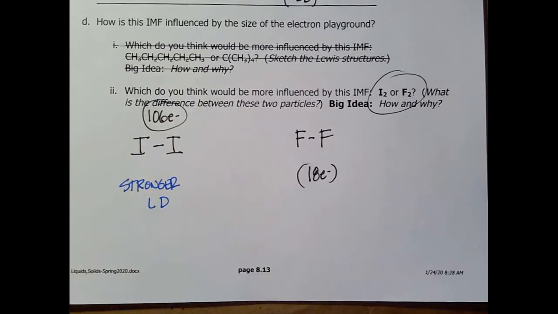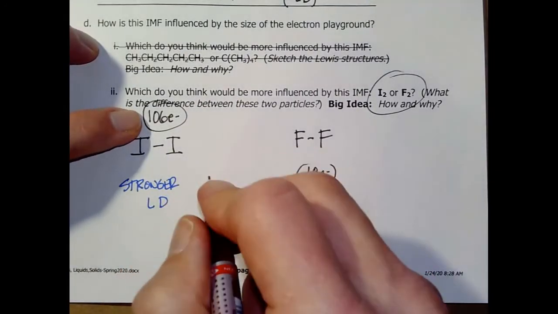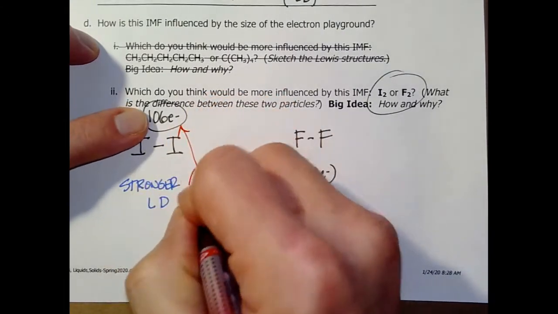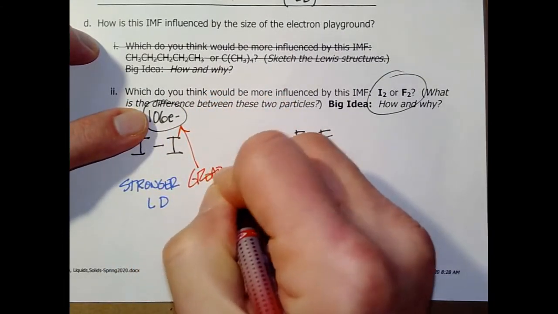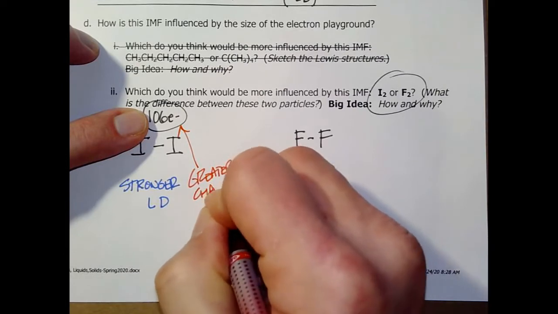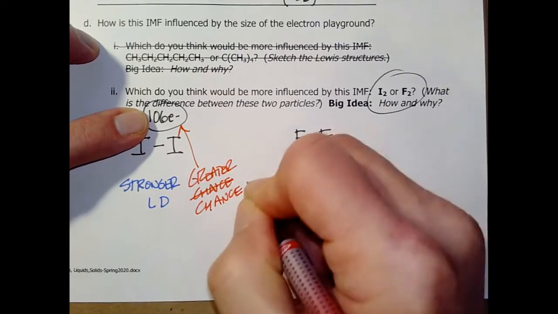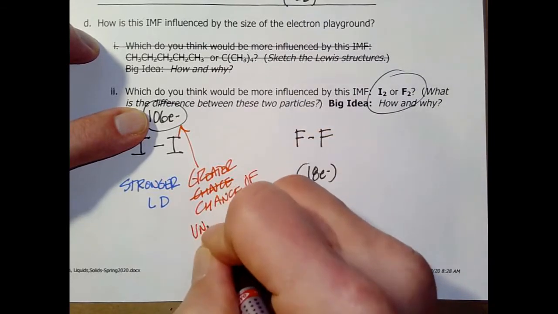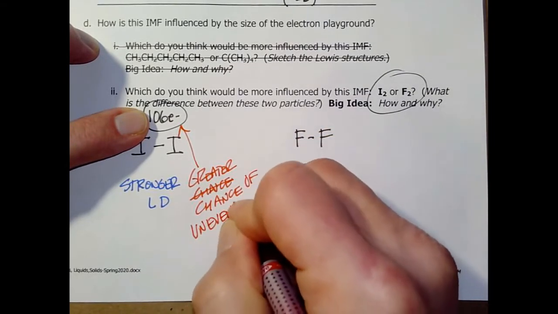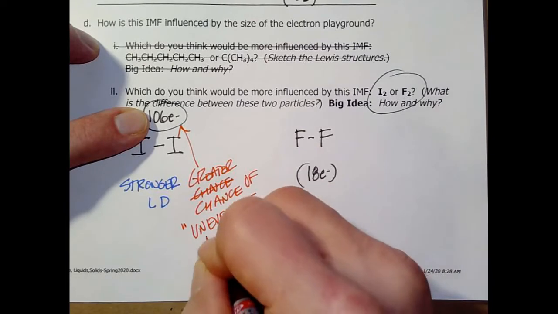So we'll just say this has a greater opportunity, or greater chance, of uneven electron distribution.